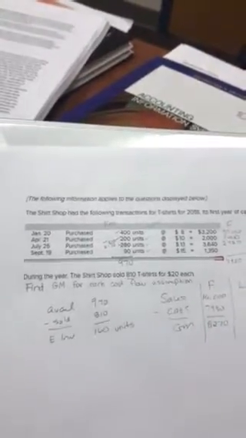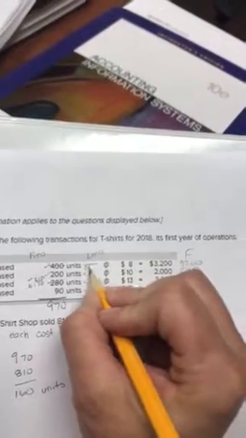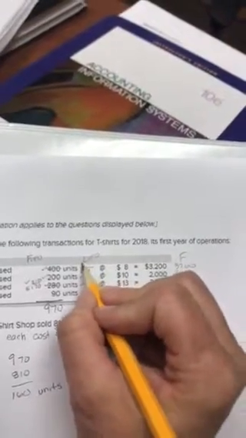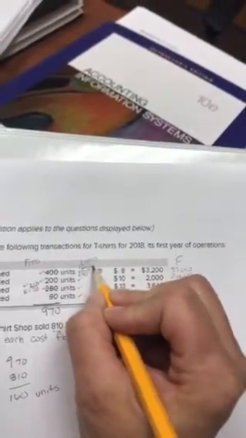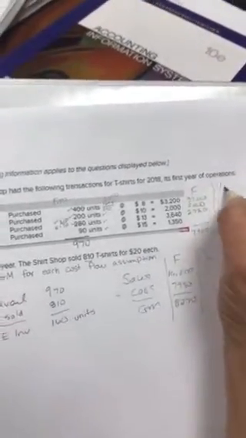We're trying to get 810. So we need 240 more. So out of this set of units, we're going to split that into 240 that goes into cost of goods sold with 160 left in the ending inventory. So now we're going to find our cost of goods sold under LIFO.